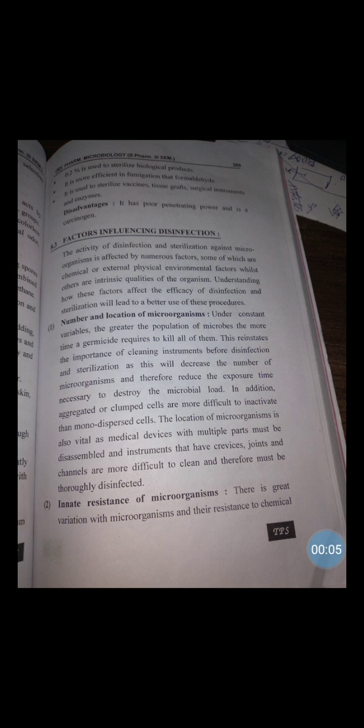In the last lecture, I discussed the classification of disinfectants. Today, we will see the next point of our syllabus, that is, factors affecting or influencing disinfection. The activity of disinfection and sterilization against microorganisms is affected by numerous factors, some of which are chemical, external or physical factors. Understanding how these factors affect the efficacy of disinfection and sterilization will lead to better use of these procedures.